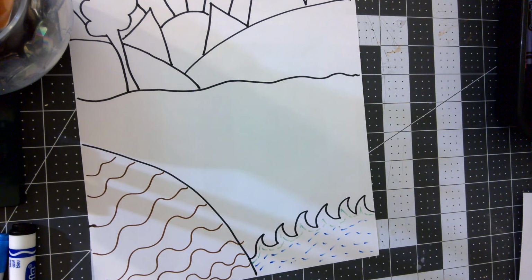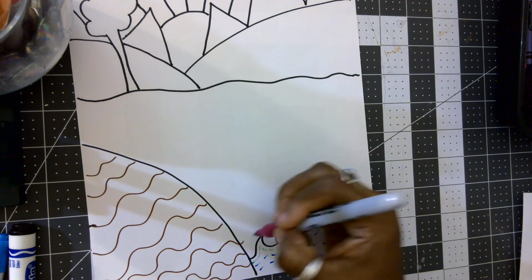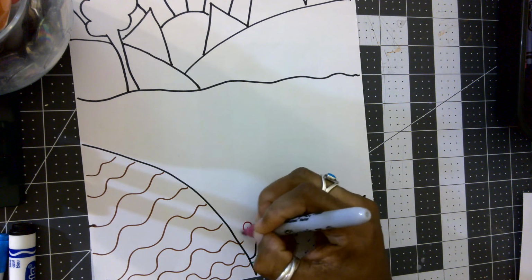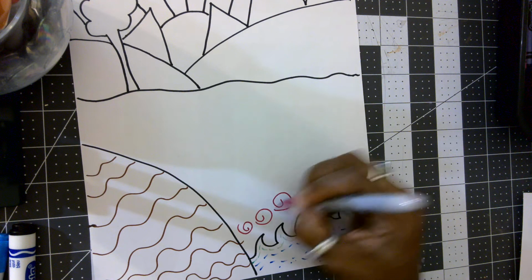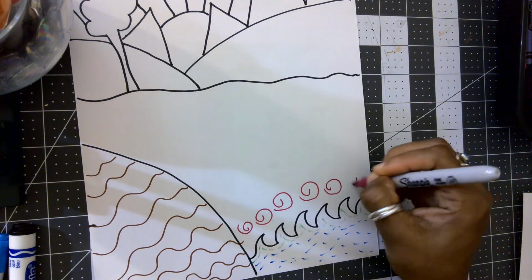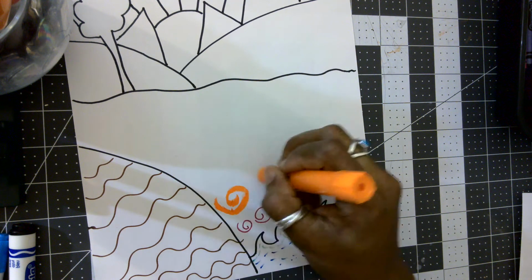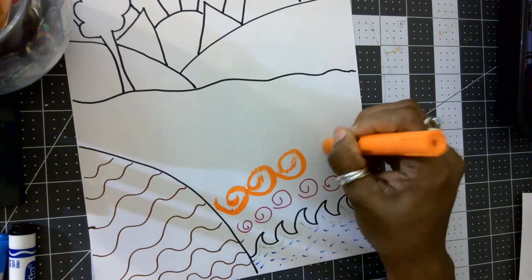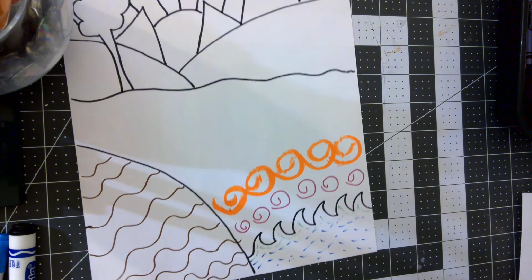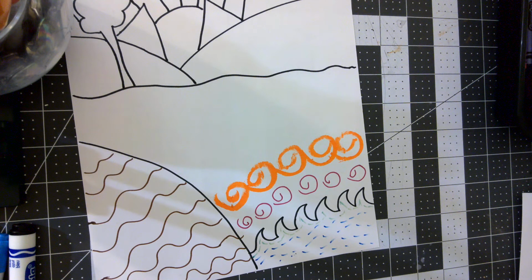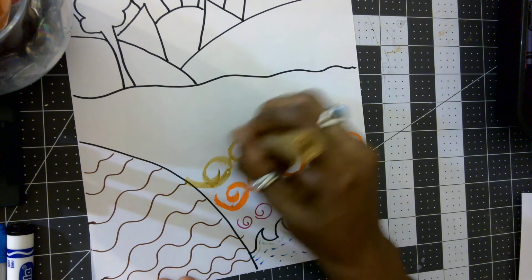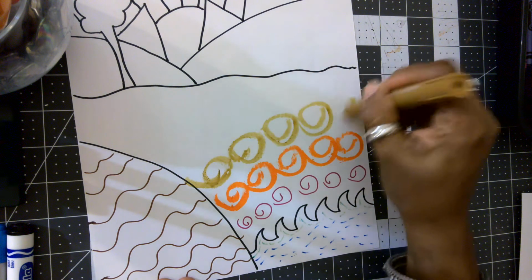Okay. All right. And then say for instance, I'm going to maybe put some spiral lines. And like I said, you can switch up with your colors. You don't have to always use one type of medium. You can use more than one medium. Like I'm using these pastel-y type of markers, or they're almost like crayons. So I'm making my spiral lines.